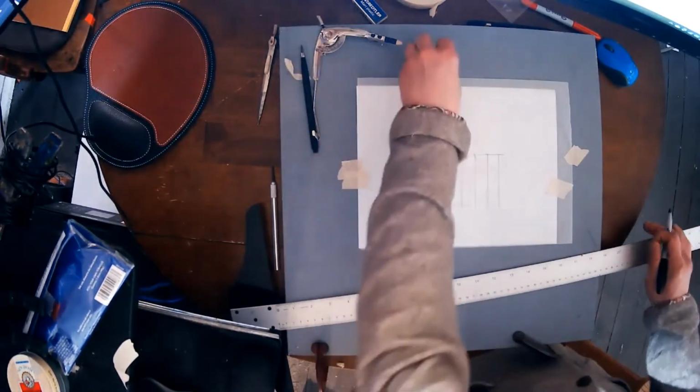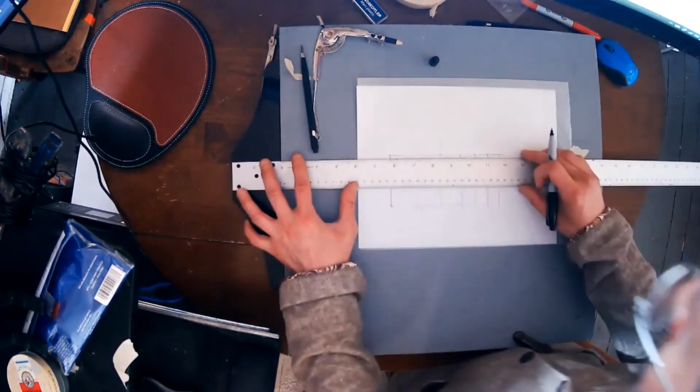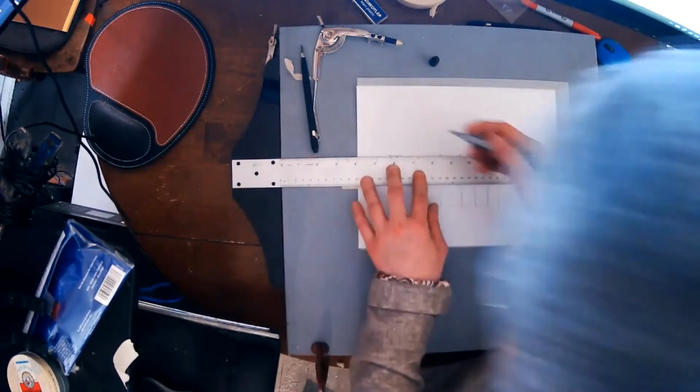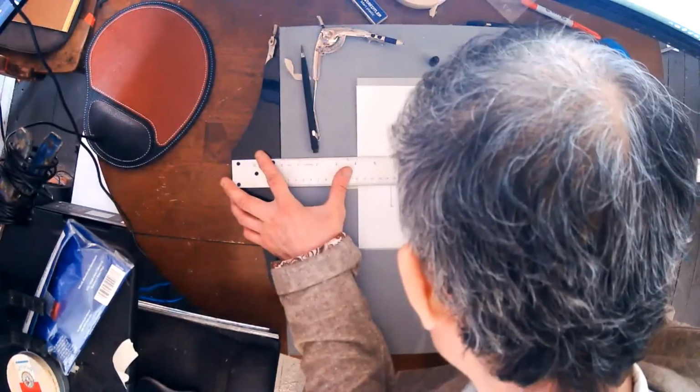So from here, what I'm going to do is start with showing you the root 2 rectangle and what it's being used for.